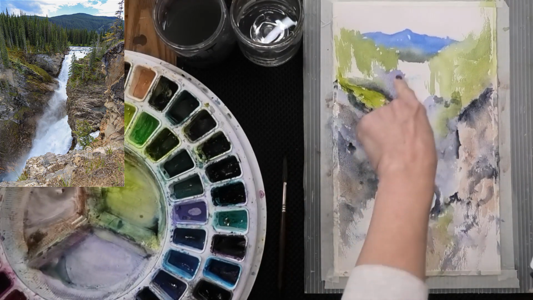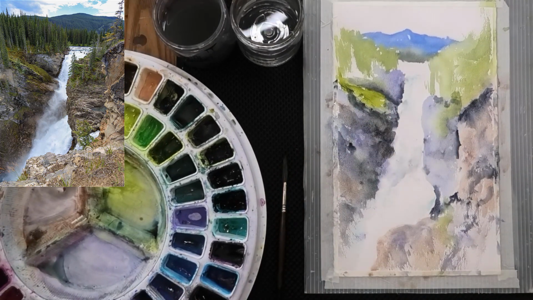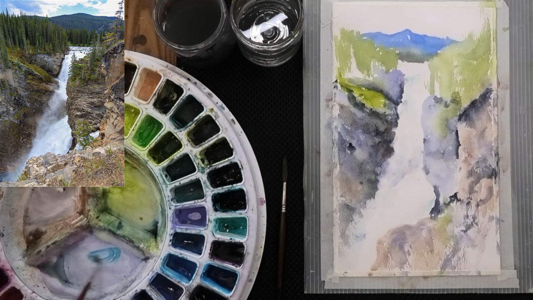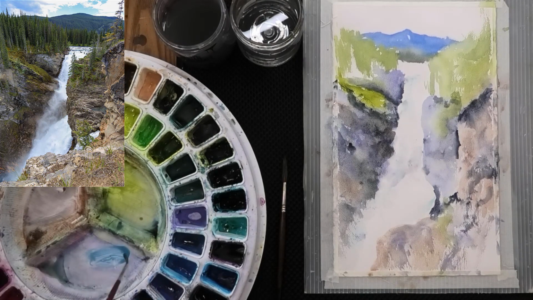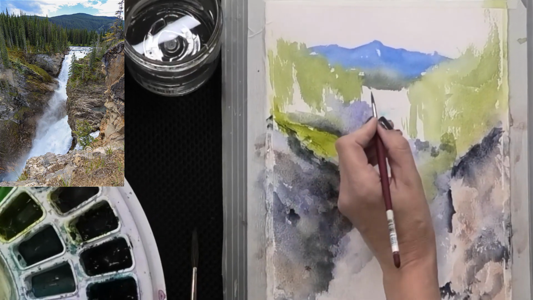Okay, I want to paint the top of the water here. There's a really beautiful turquoise color. I think I need a smaller brush. I'm going to mix my cobalt teal with a little bit of verditer blue. The verditer blue is the same blue I used in the mountains, so it's not a foreign color.